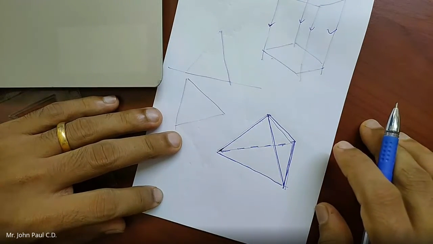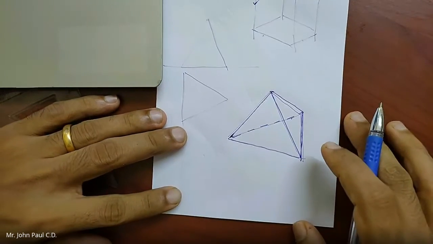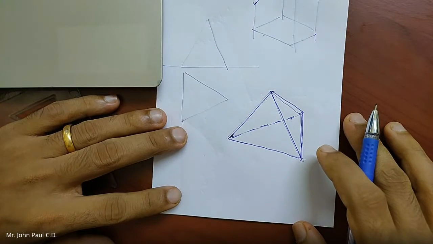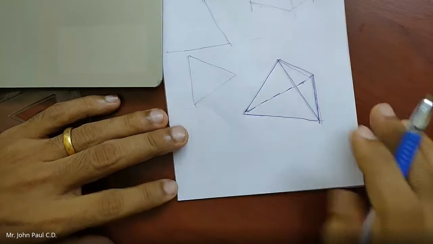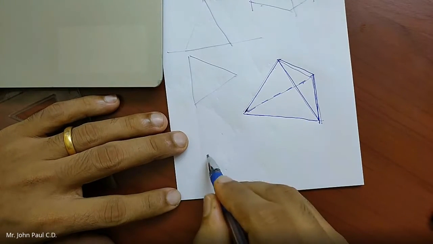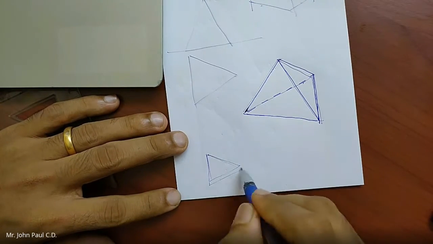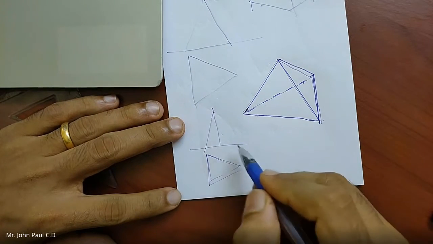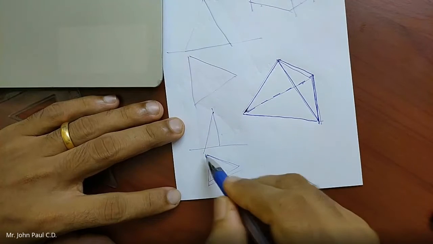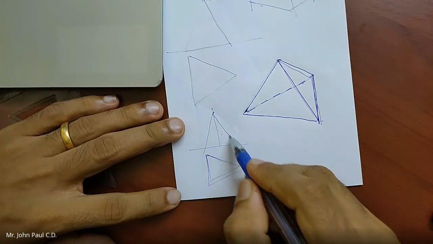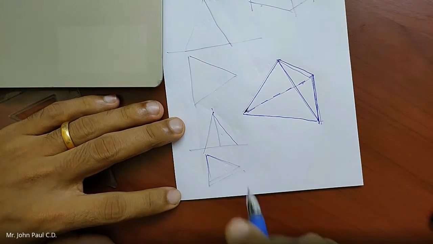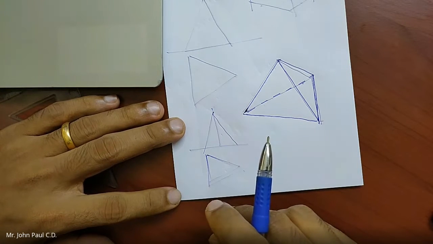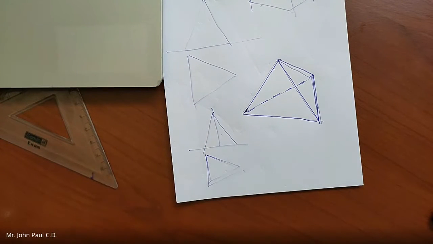Can you get it? A triangular pyramid with the slant edge having the same length as that of the base edge. That is called a tetrahedron. Do you get it?